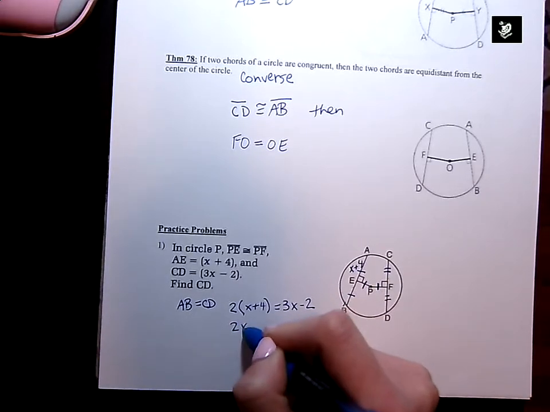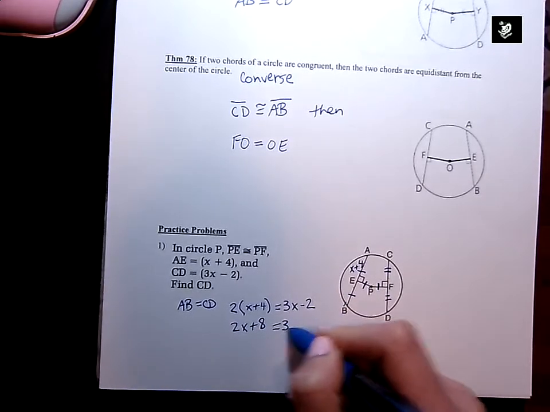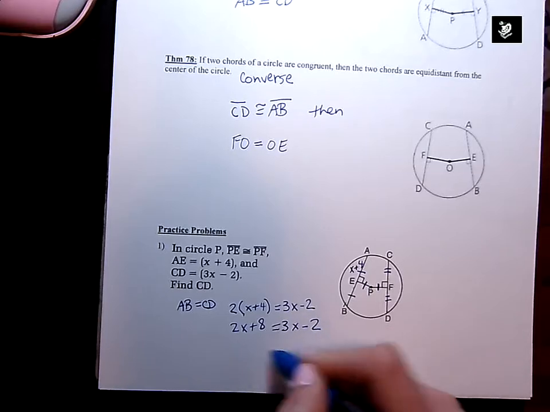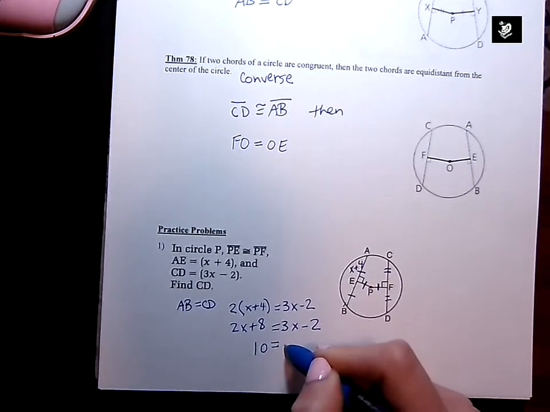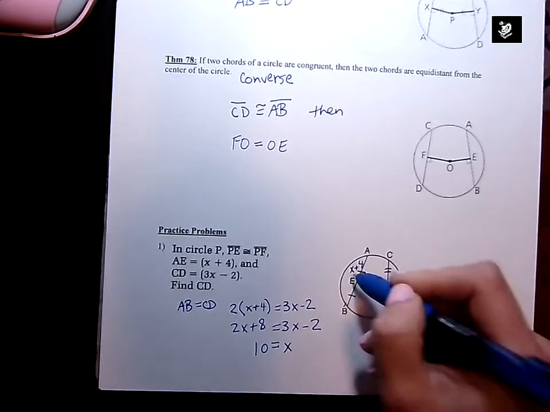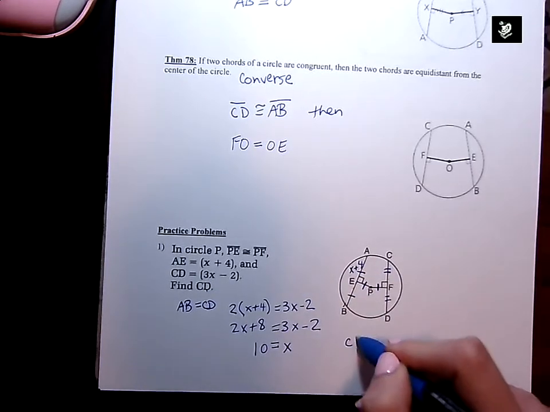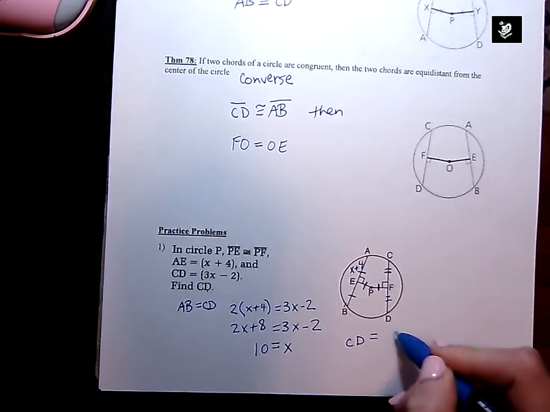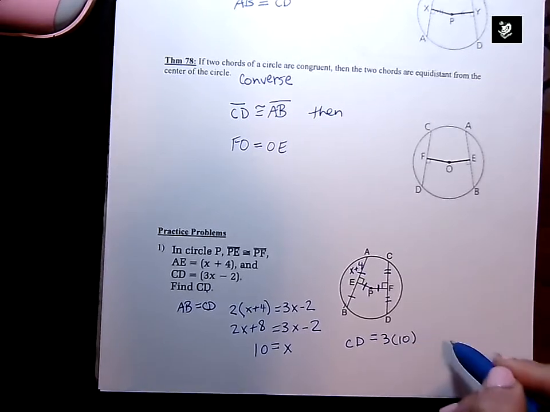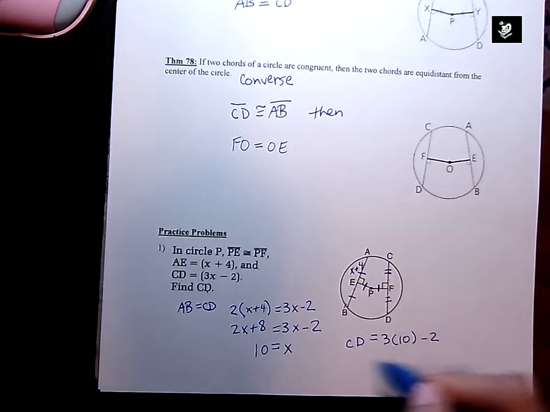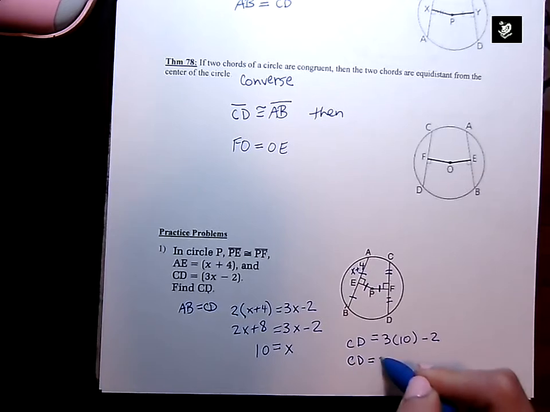So if you distribute and then subtract and move things around, we find that x is 10. But we don't want to know what x is. We want to know what CD is. So we have to plug that back in, and we'll find that CD is equal to 28.